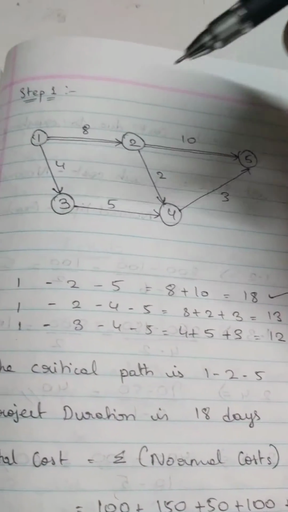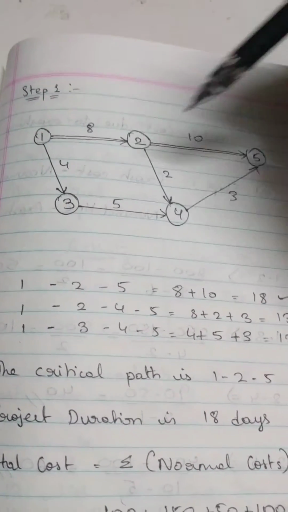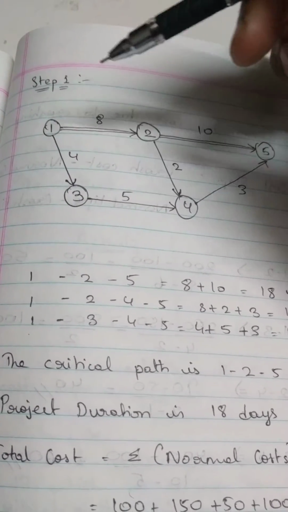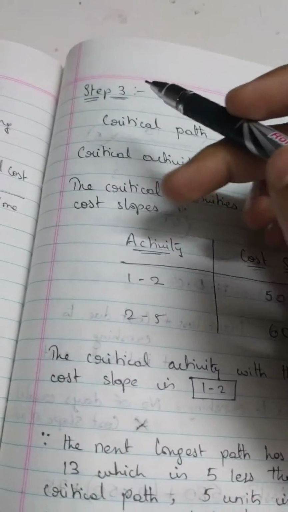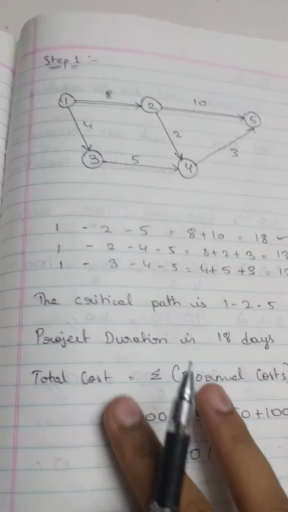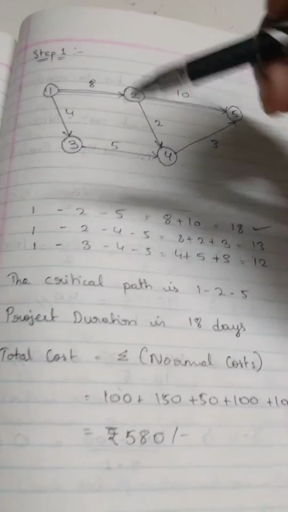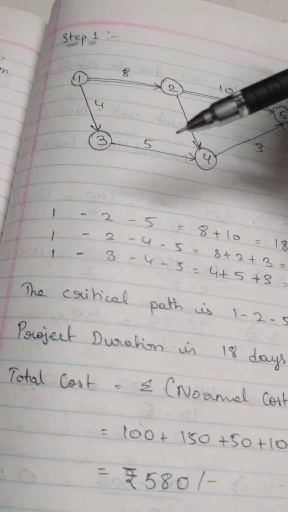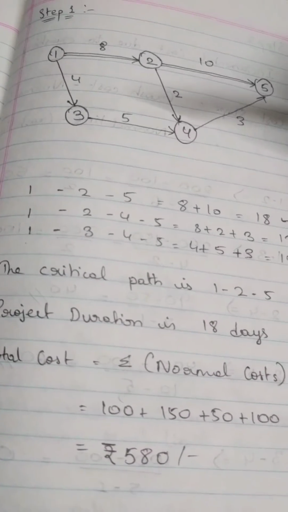Okay, so there are now three things that you have to understand in project crashing. The first is step 1, and then you have step 2, and then you have step 3. Okay, so it's a 3-step process, and we're going to be going through it one after the other. Okay, and it's also an iterative process that you have to keep in mind. It's an iterative process, which means there are going to be multiple iterations in this project.